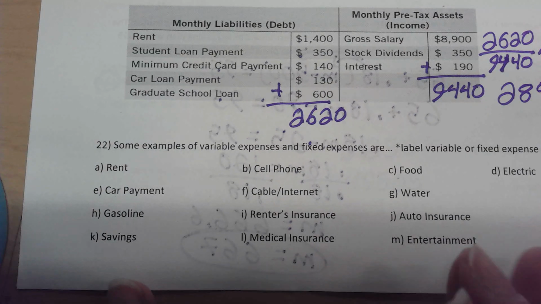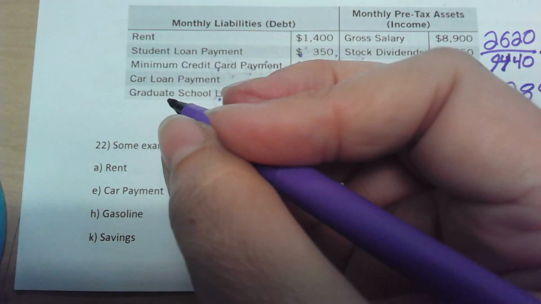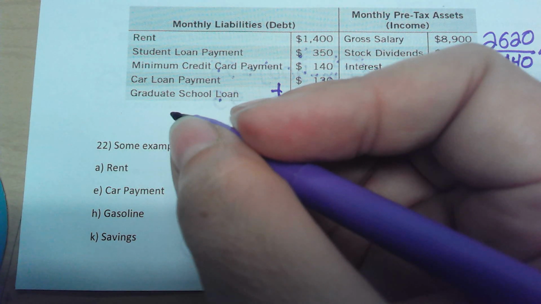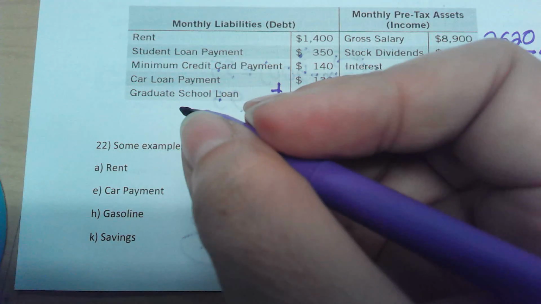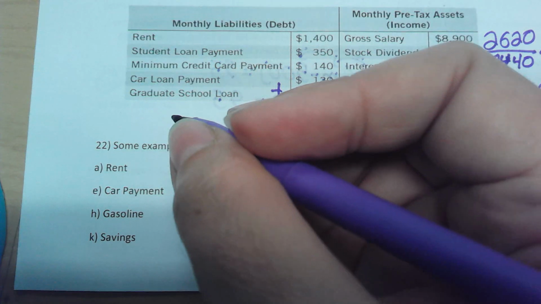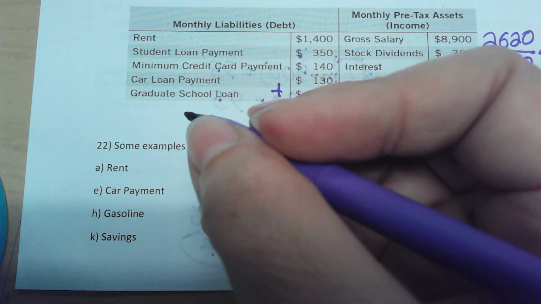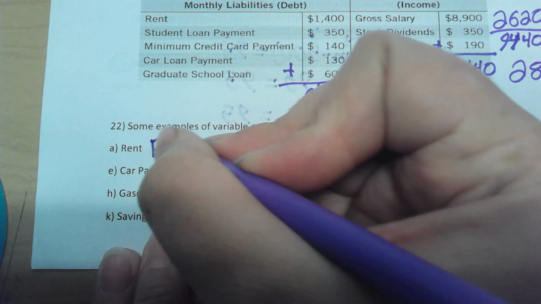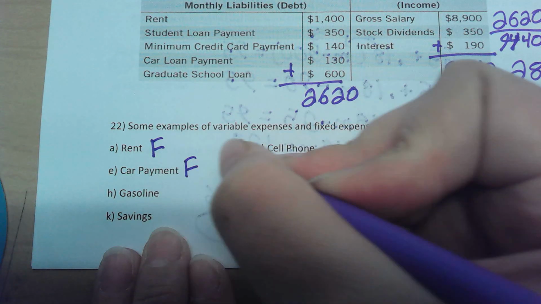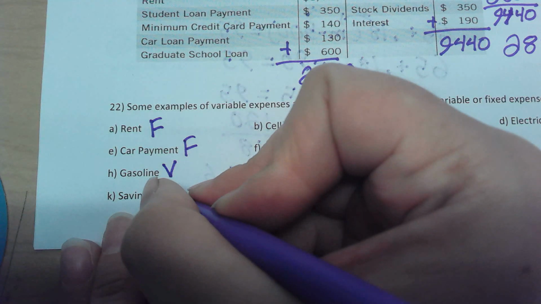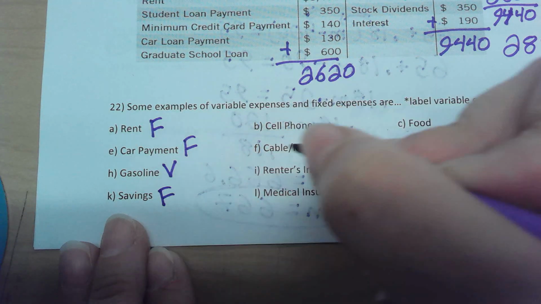Okay, so this one's going over fixed and variable. So these are examples that we have. So fixed and variable expenses. So if we're charting a budget, fixed ones stay pretty much the same. So fixed: car payment, rent, gasoline's gonna be fixed, savings should be fixed.